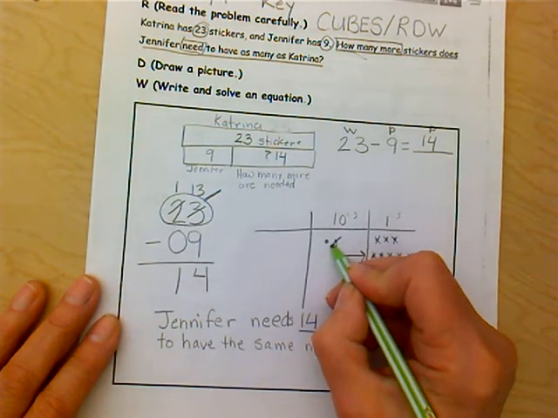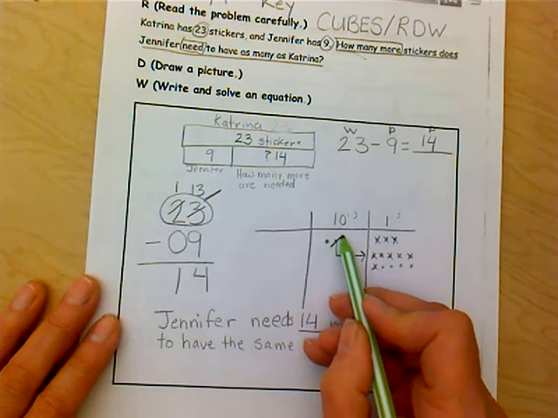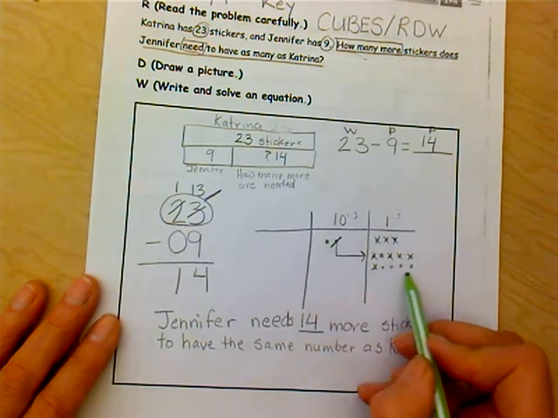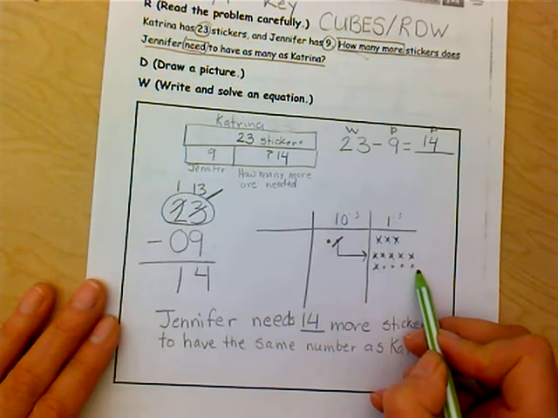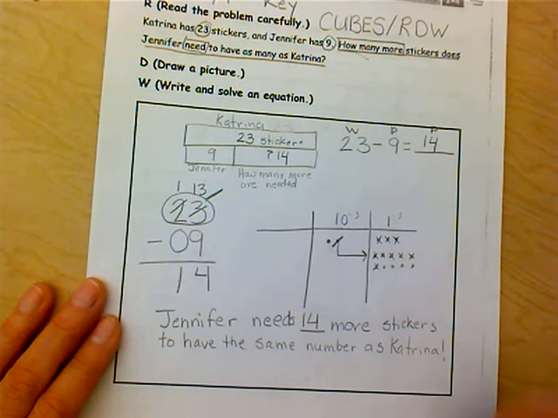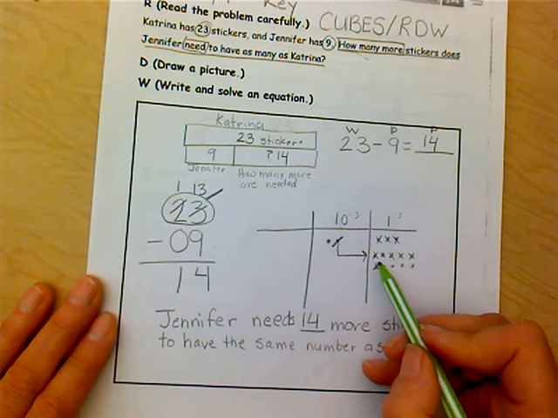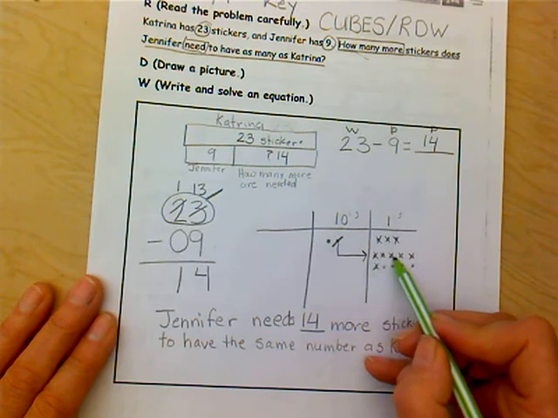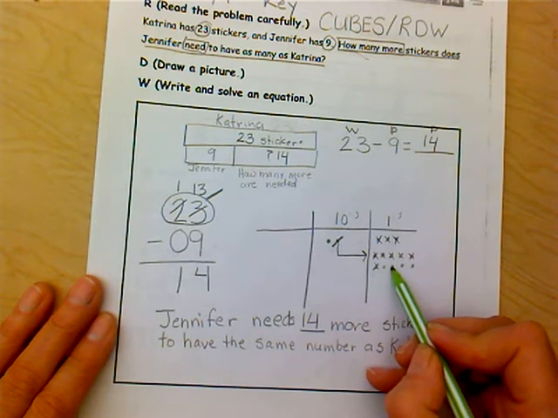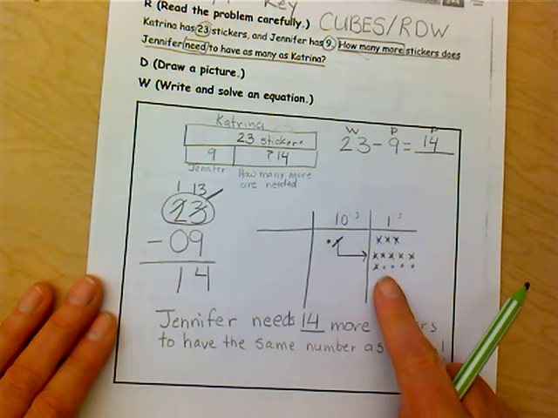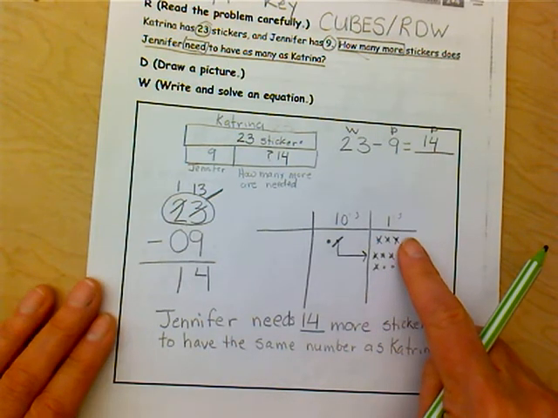So remember, when you're decomposing a number, you draw a slash through it and you put those 10 ones back into the ones. So we're taking a 10 apart, or decomposing a 10, so that I have enough ones to be able to subtract 9. So I did 1, 2, 3, 4, 5, 6, 7, 8, 9, 10. Now I have enough to be able to take 9 ones away from 3 ones.